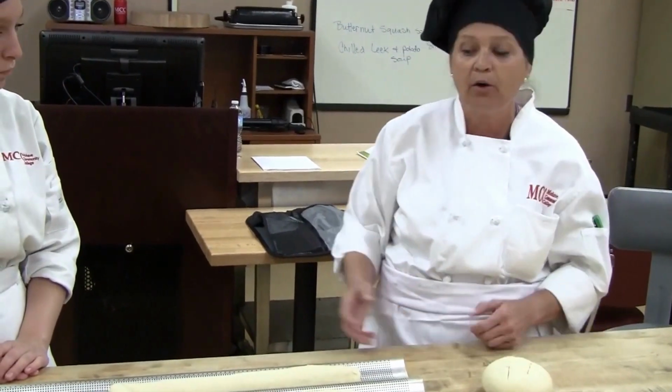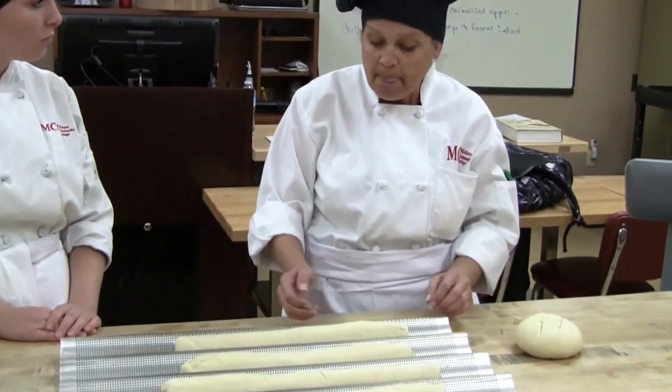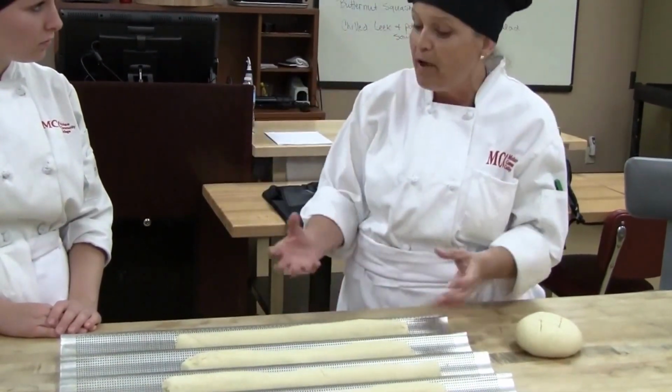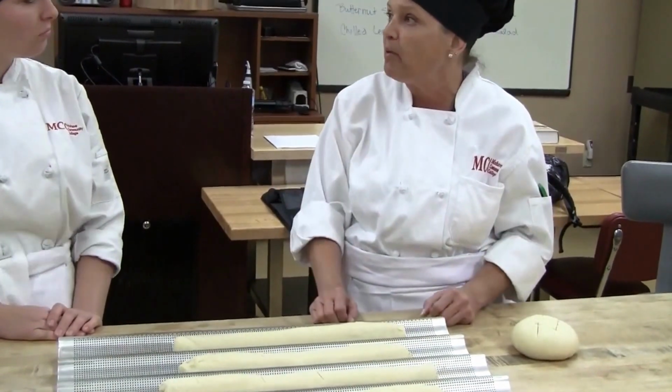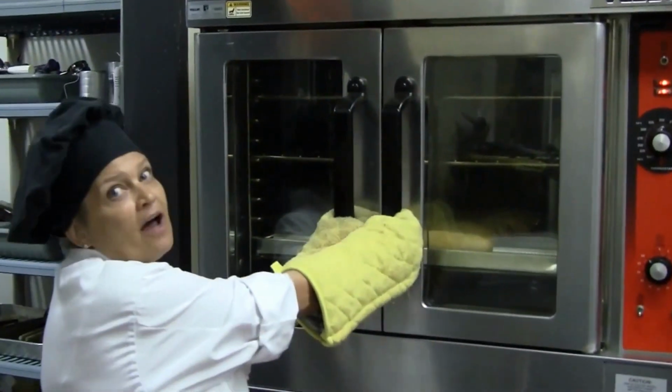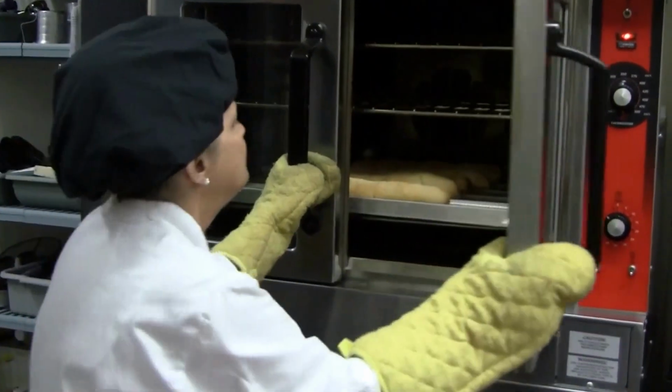So at this point, what we do now is we put them on a rack, and they still have to proof for a little bit longer. We put them on a rack for about 15 minutes. They're covered, and they sit by the stove, so they gain the warmth, the heat from the stove, and they'll get a little bit more plumpness before they rise and we put them in the oven to bake. So we will do that portion, and then we will have a finished product. I'm so excited. Okay, now it's time to take the baguettes out of the oven.